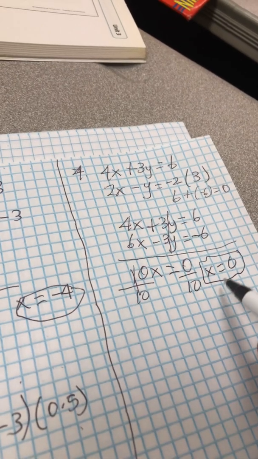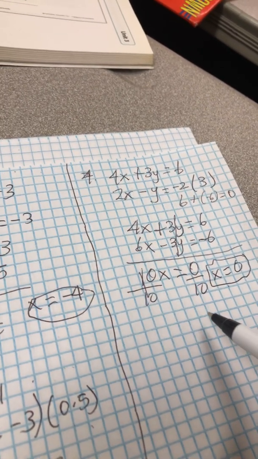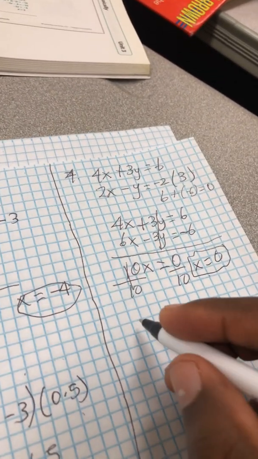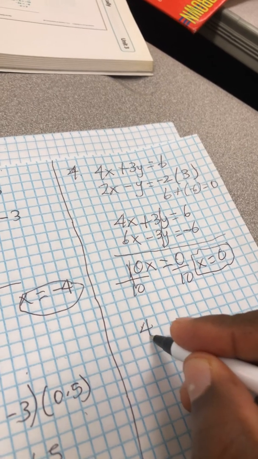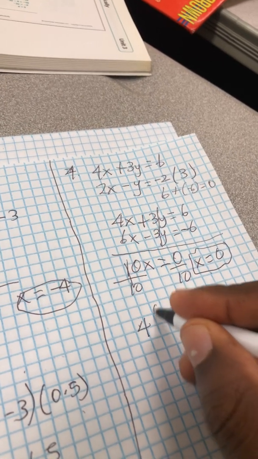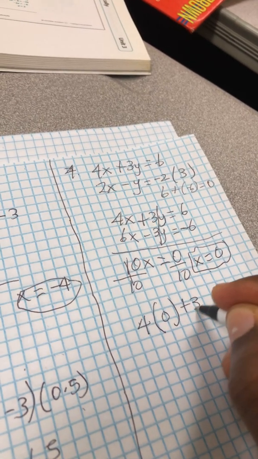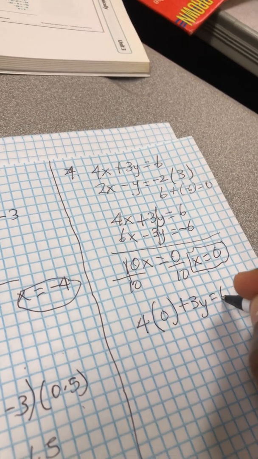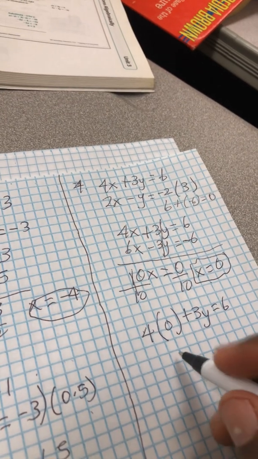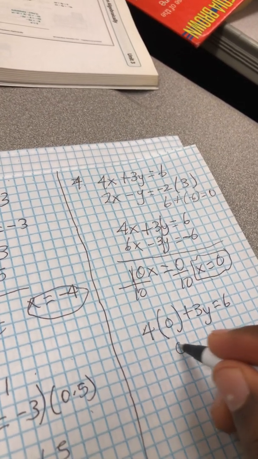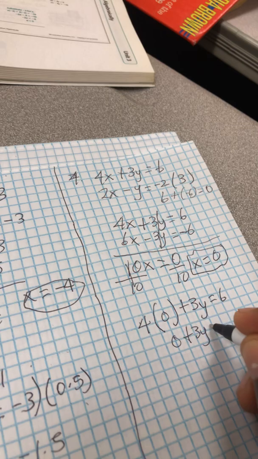So I'm going to plug in my x value into one of the equations and solve for y to get my y value. If I'm using that first equation, it's 4x. So instead of x, I'm putting 0 plus 3y equals 6. 4 times 0 is 0. So I get 3y equals 6.